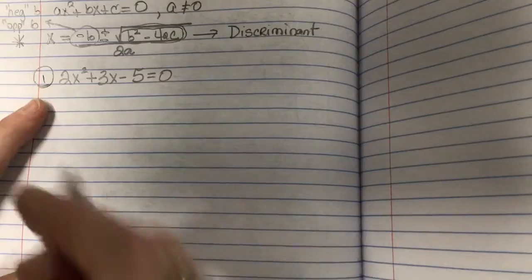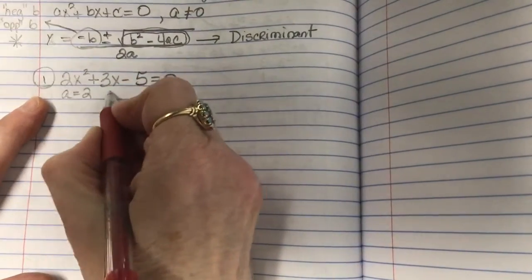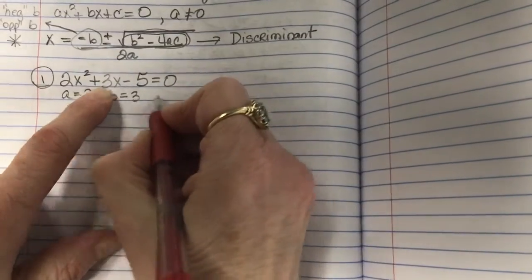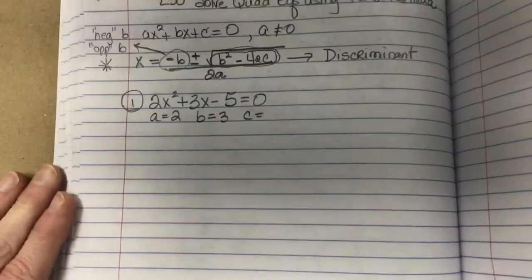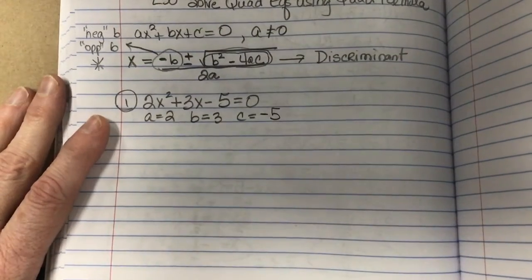So the first thing I want you to do in your notes, it's up to you on your classwork, is tell me what A, B, and C are. A is 2, B is 3, and C is negative 5.